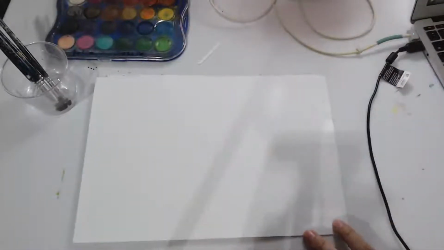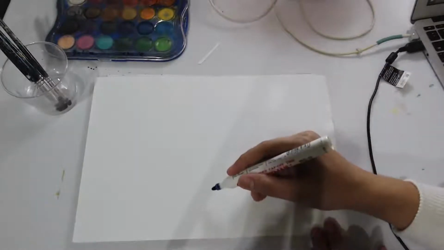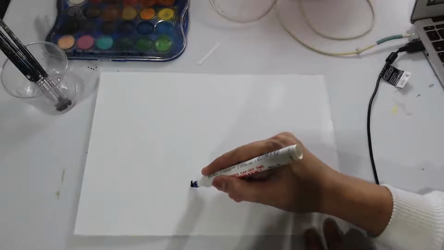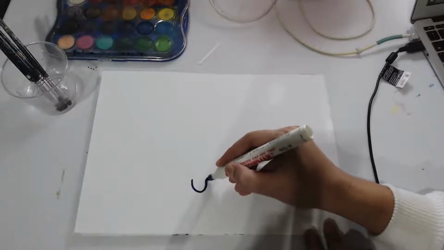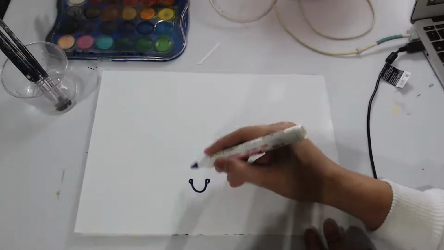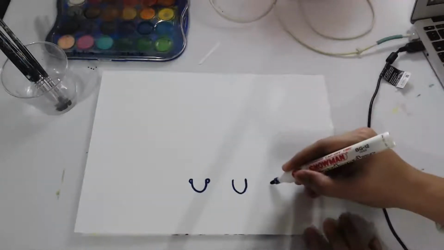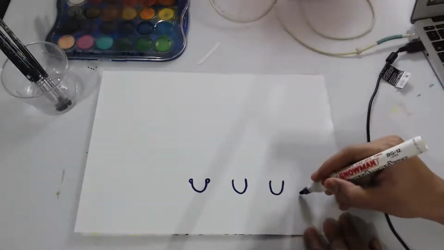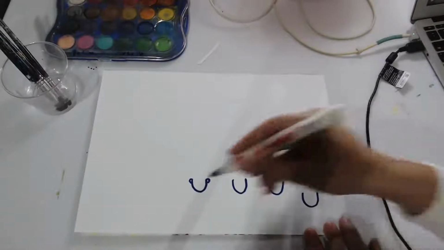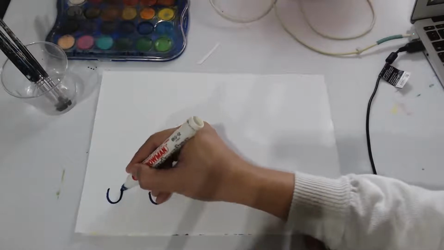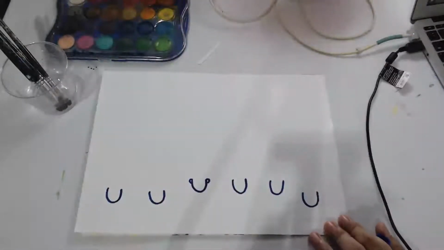I'm going to use my blue marker, and we're going to start with the people on this. First of all, you have to draw a U letter like this, as many as you can. You can make it a little bit more down or up. Draw a U letter like that first.